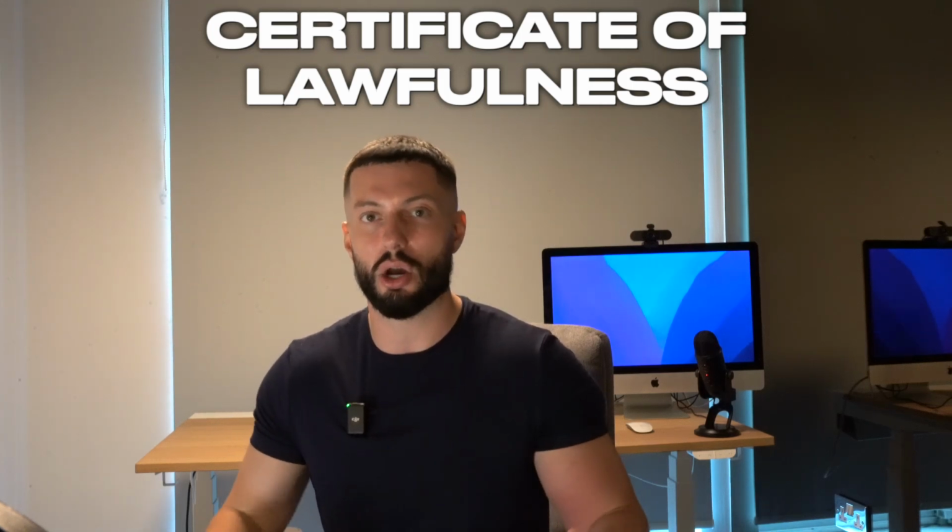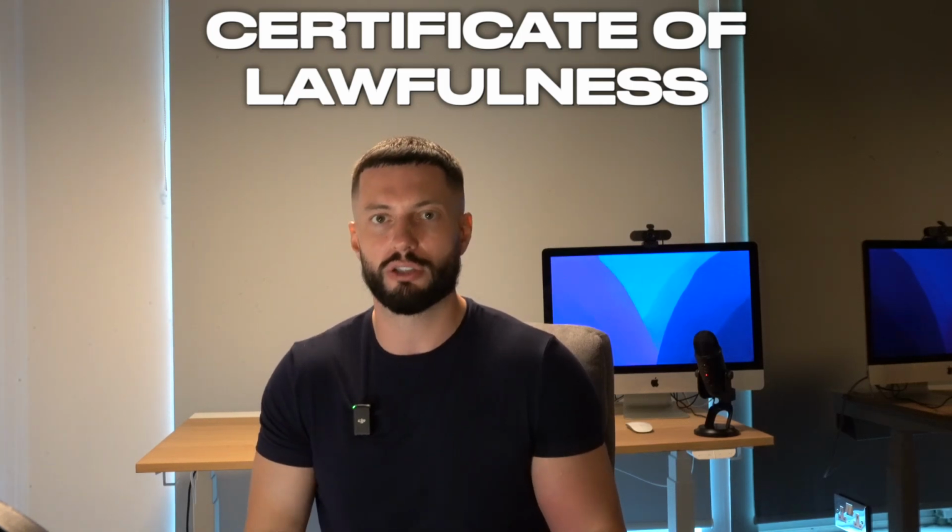Short for that is COL, Certificate of Lawfulness. So I'm going to refer to it as COL. If you're buying an existing HMO, you need to make sure that the property has got a COL document. It's basically a planning document which says, in the eyes of planning permission, yes, this property is a HMO. So if the property's got a COL, then you're good. You can go ahead and buy it.